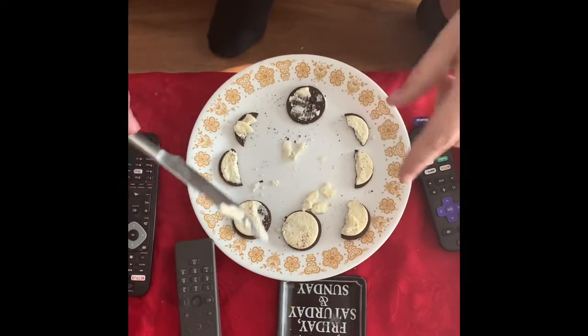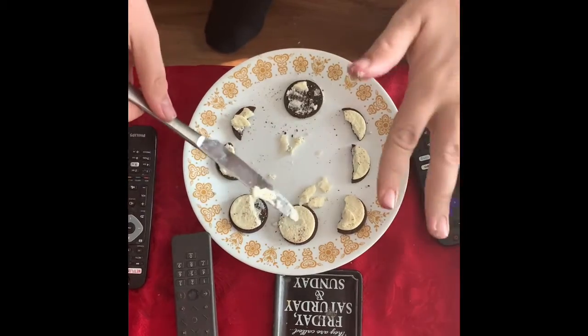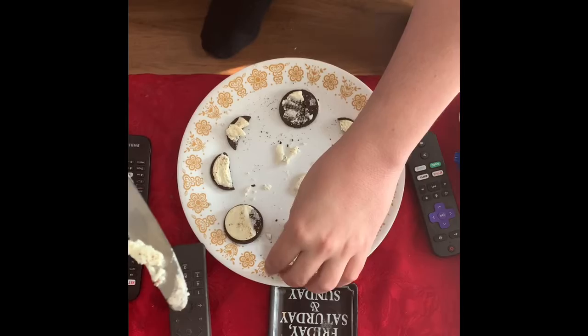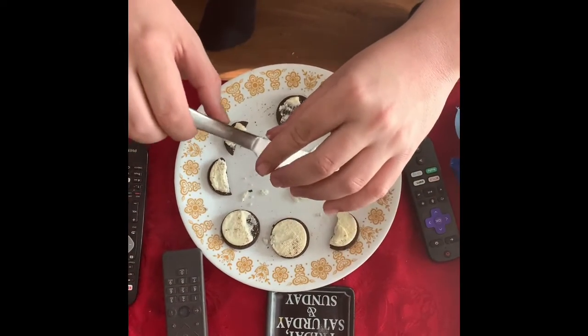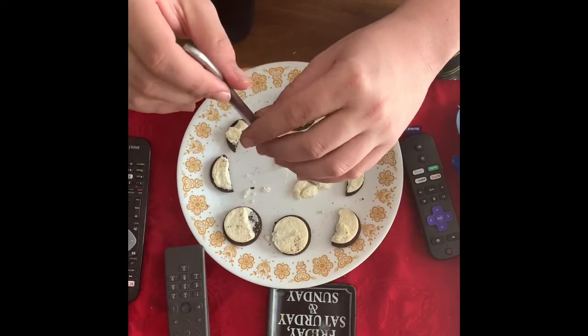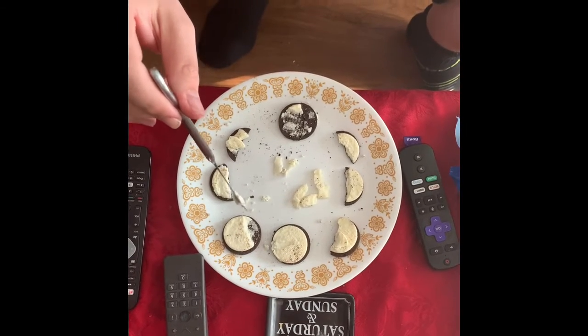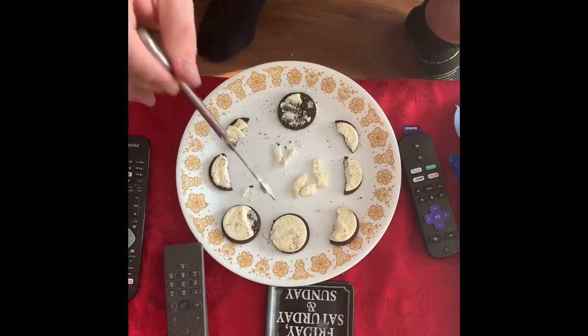So we would normally do this lab in school, but we're going to do a lab today, or you're going to watch me do a lab today. Now, we're learning about the moon phases, the lunar cycle, and yesterday you watched a video on what the moon cycle is and why we have different moon phases.